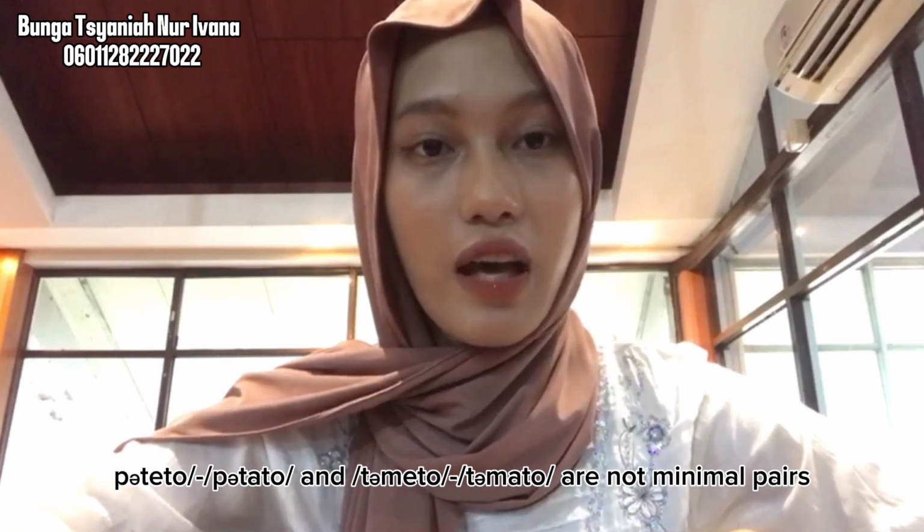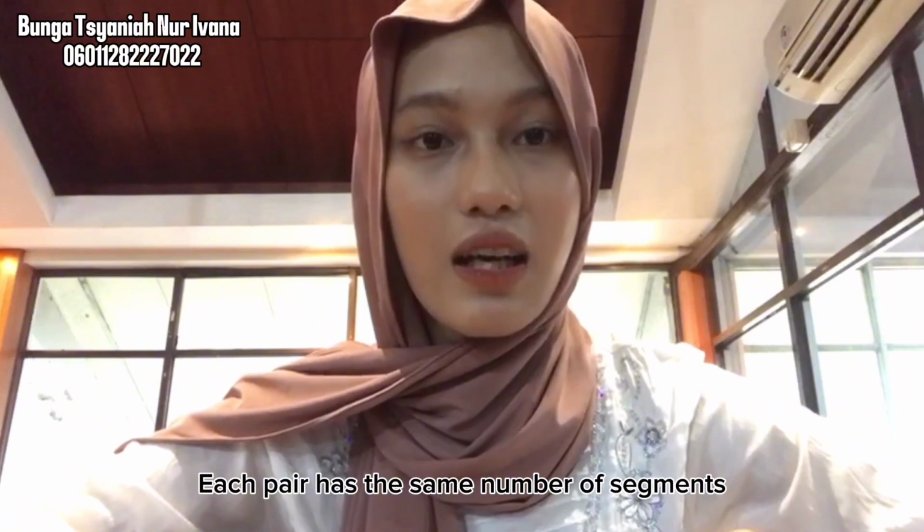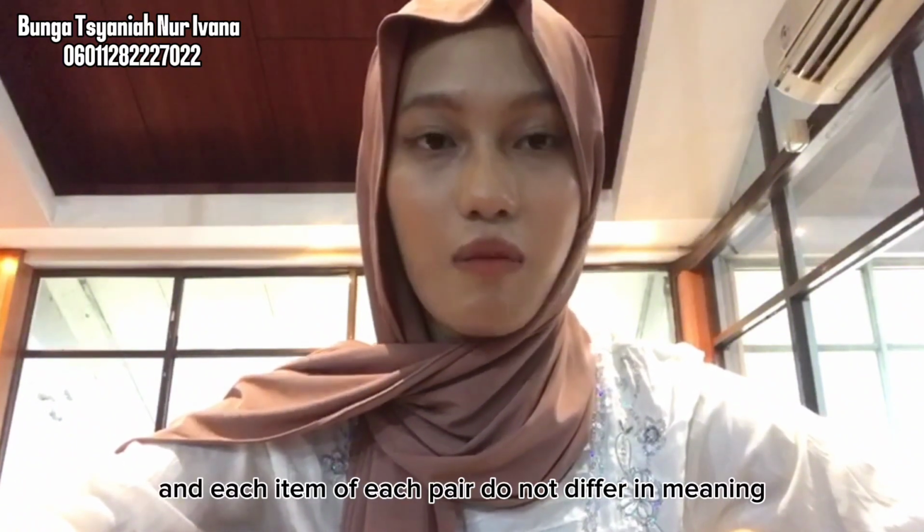Potato, potato and tomato are not minimal pairs. Each pair has the same number of segments and each item of each pair does not differ in meaning.